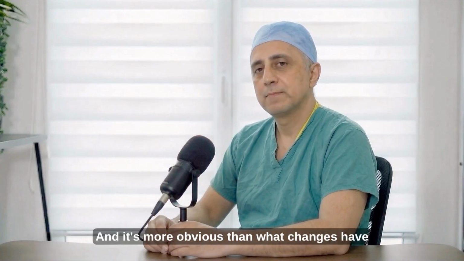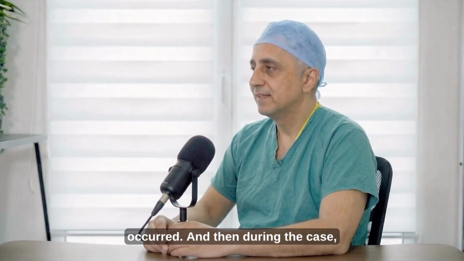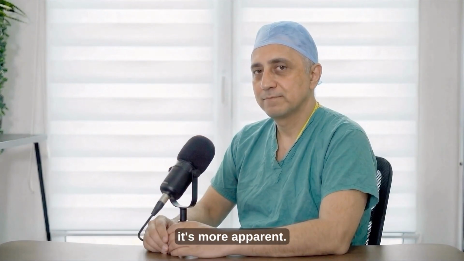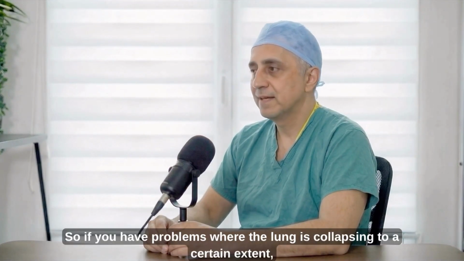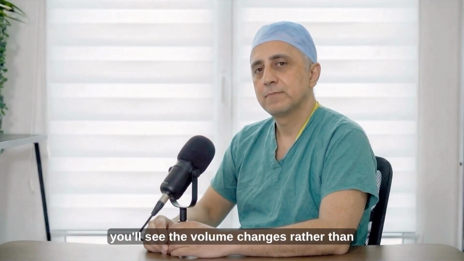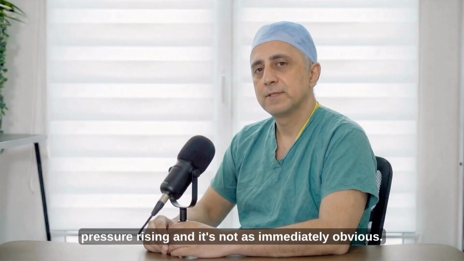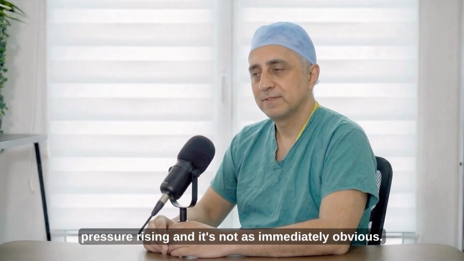It's more obvious what changes have occurred, and during the case, if you get further volume changes, it's more apparent. So if the lung is collapsing to a certain extent, you'll see the volume changes rather than on volume control, where you'll have pressure rising and it's not as immediately obvious.